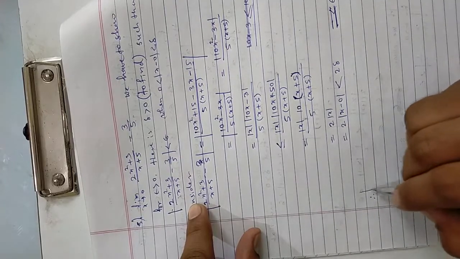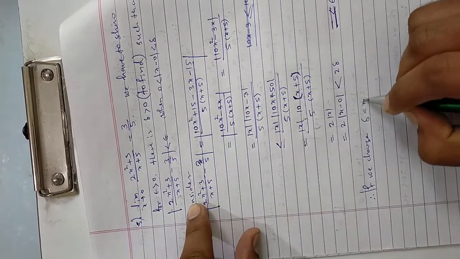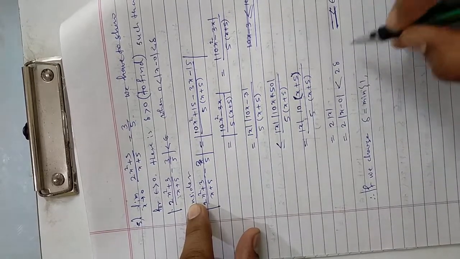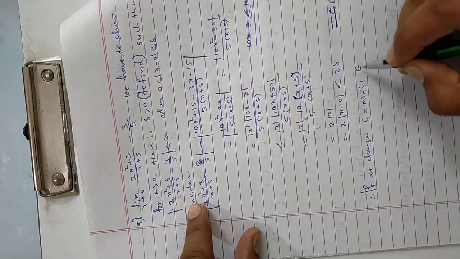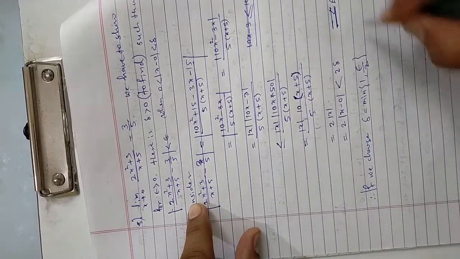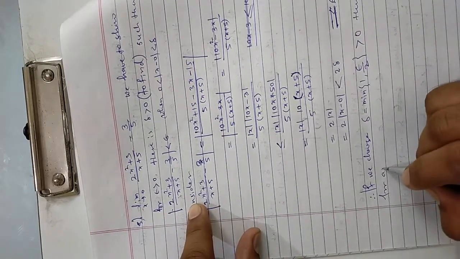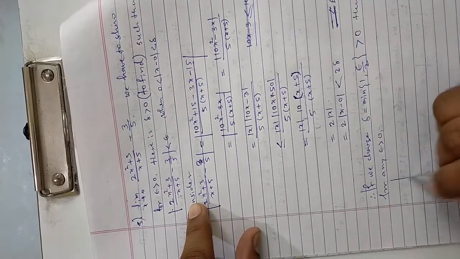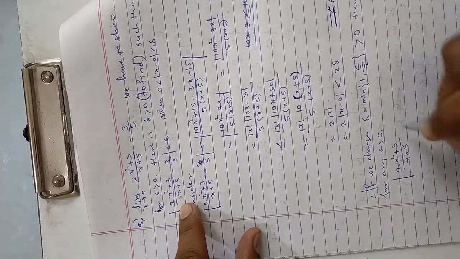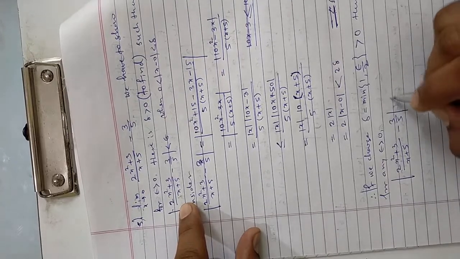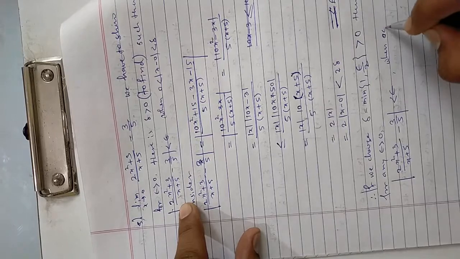Therefore, if we choose delta to be the minimum of 1 and, if 2 delta is epsilon, epsilon by 2, which is positive, then for any given epsilon greater than 0, this difference is less than epsilon when x belongs to a delta neighborhood of 0.